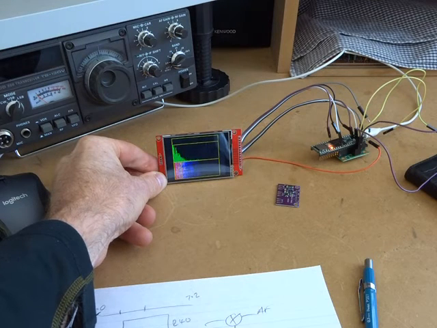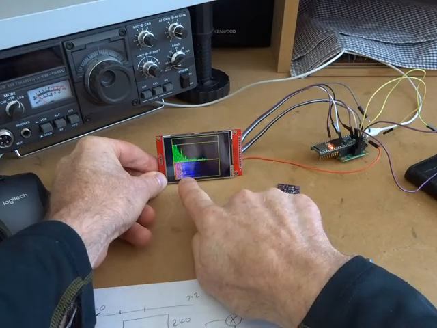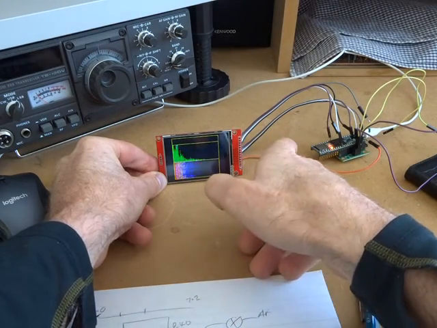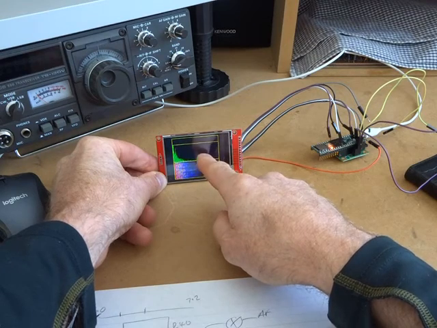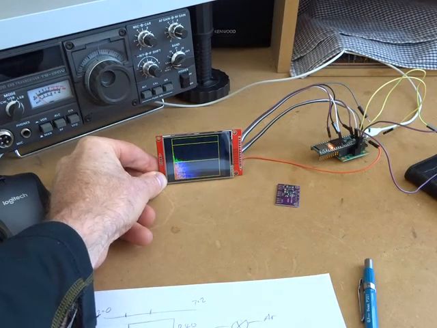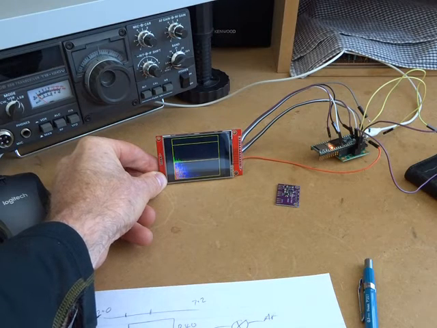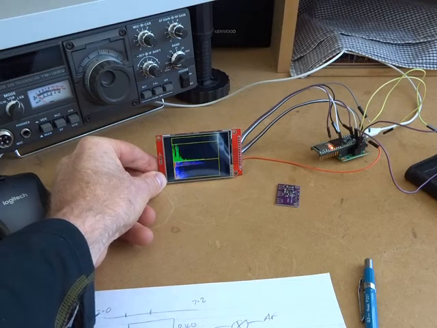And I'm kind of hoping too that I've got enough speed in the Teensy now that I'll be using an array which is going to be 640 points across, but I can't see that slowing things down too much, so I think we'll still have a good display after that.